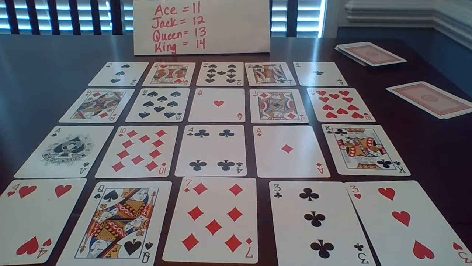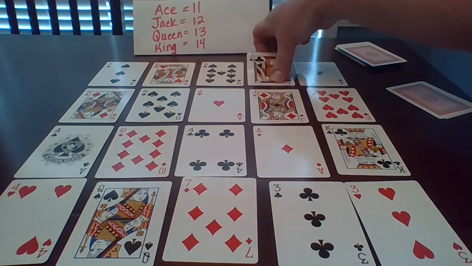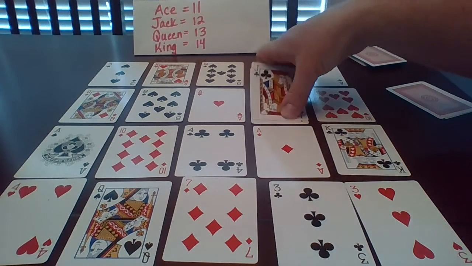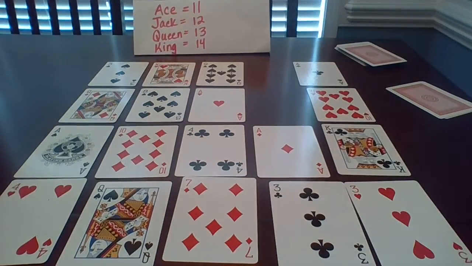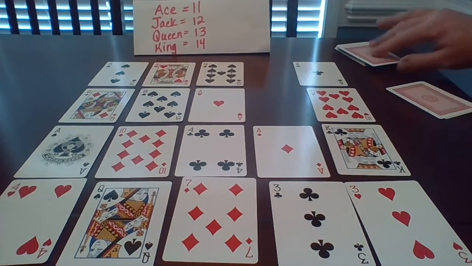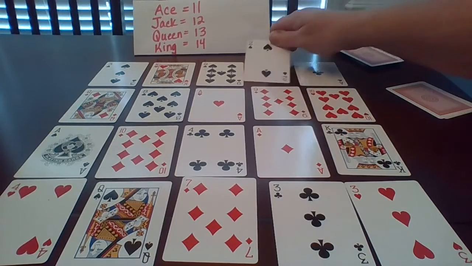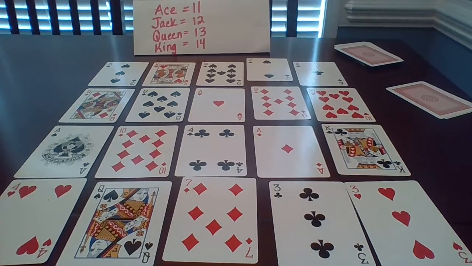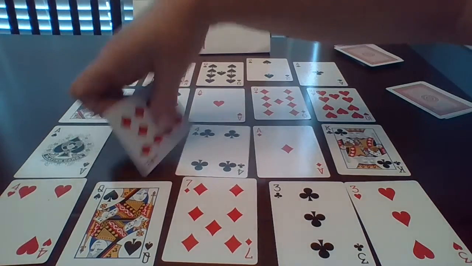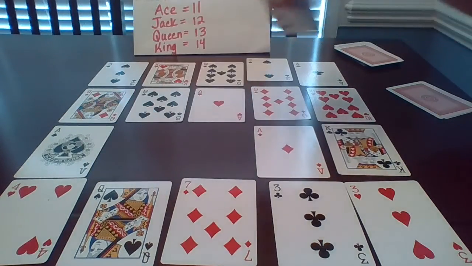I spy 2 cards that have a difference of 0. That one was kind of easy, wasn't it? So you would take 12 minus 12 equals 0. I spy 2 cards that have a difference of 6. 10 minus 4 is 6.